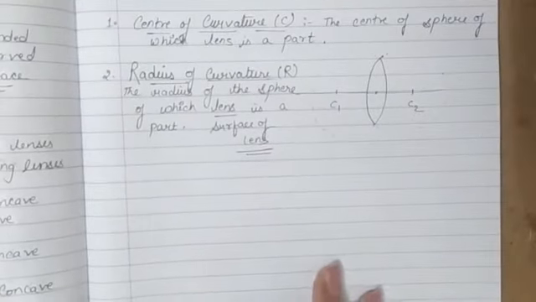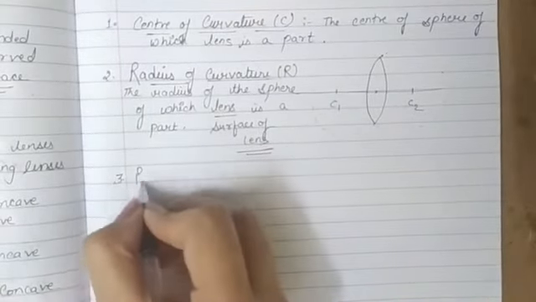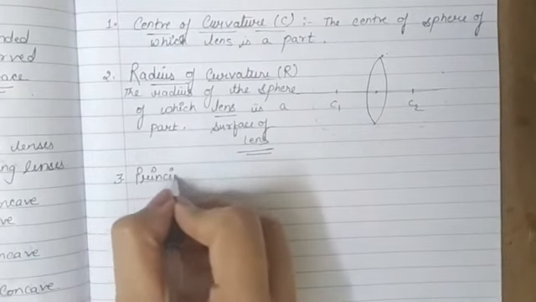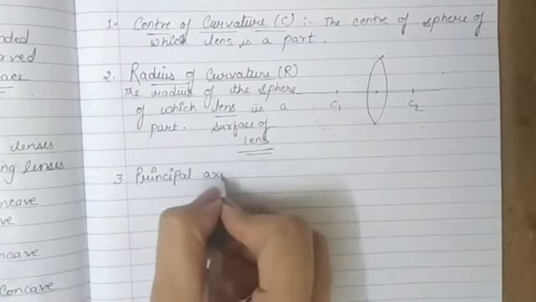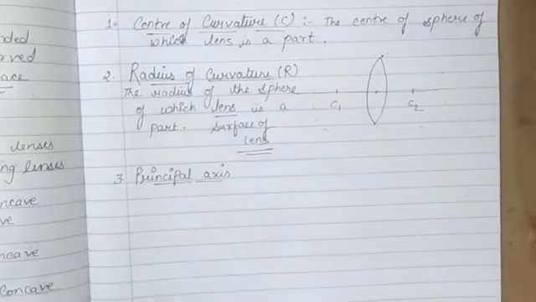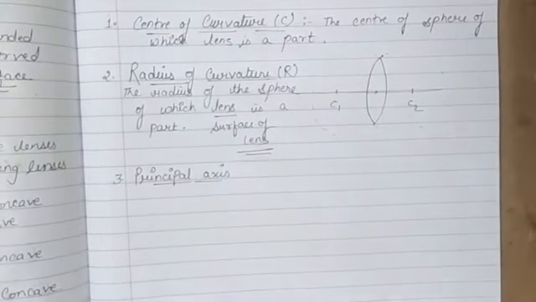Now principal axis, the next term that we have is principal axis. So we can define principal axis as the line that is passing through the two centers of curvature.